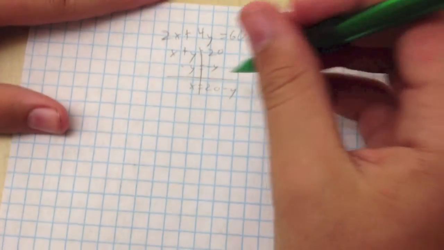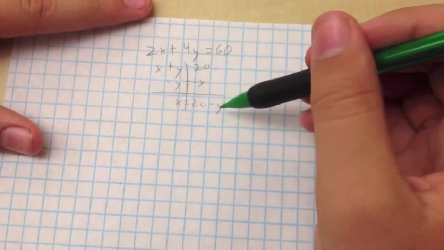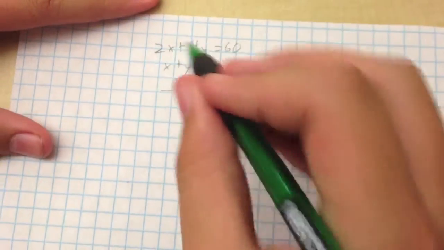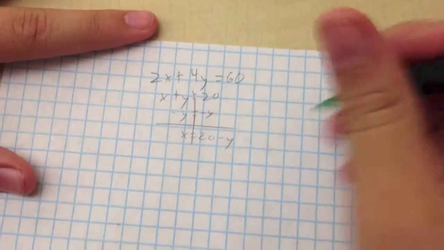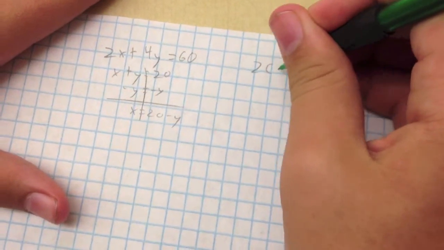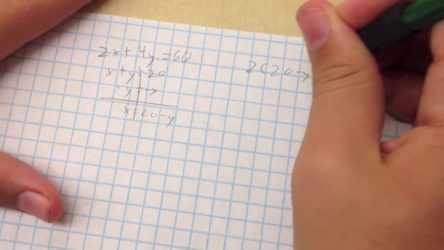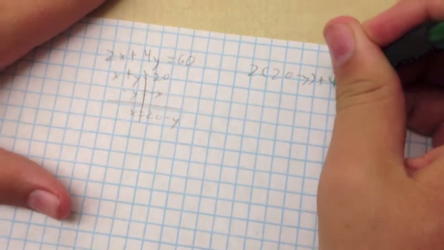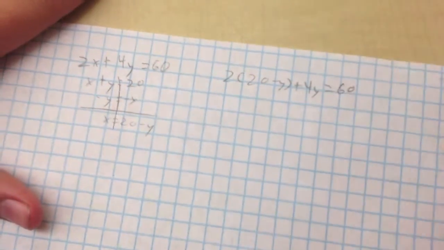From there, you plug 20 minus y into the equation 2x plus 4y equals 60, by doing 2 times 20 minus y, plus 4y equals 60.